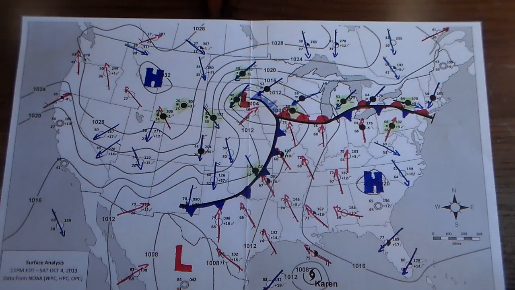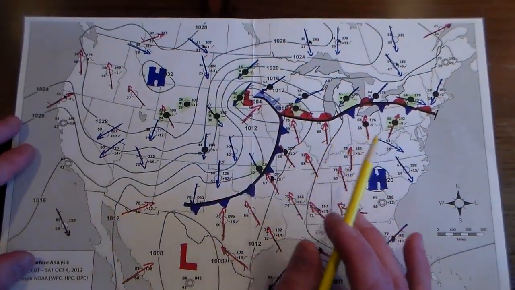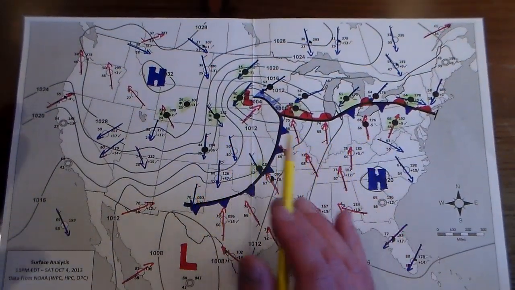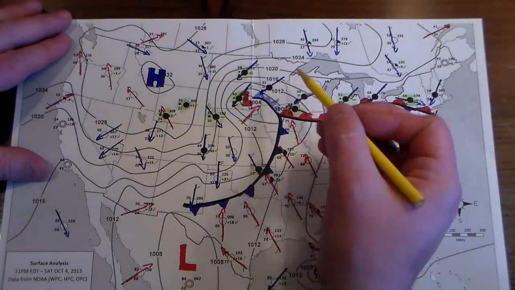The next thing we're going to do is shade in some areas that are known as obstructions to visibility. So we're going to use yellow for this. And this is going to be stuff like fog, that it is moisture, but it's not precipitation. And I really just see three areas of that.